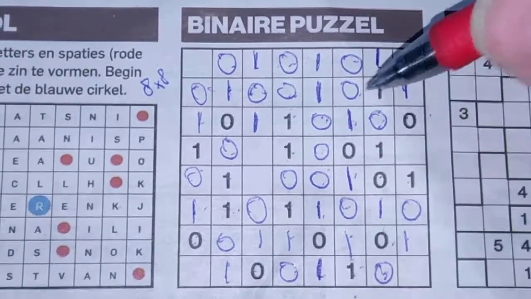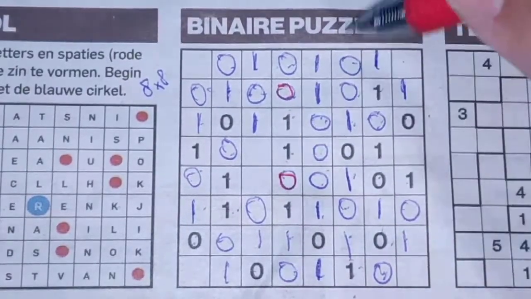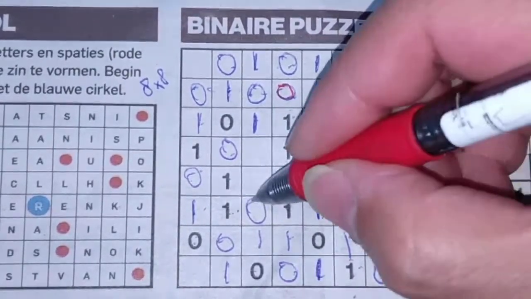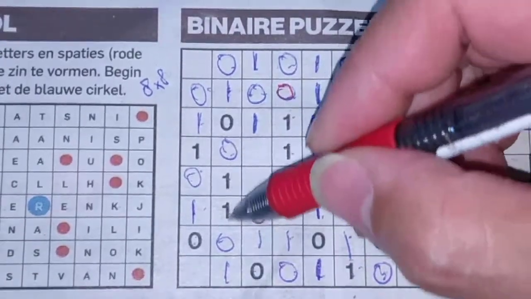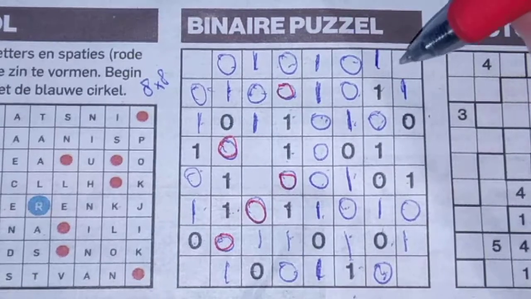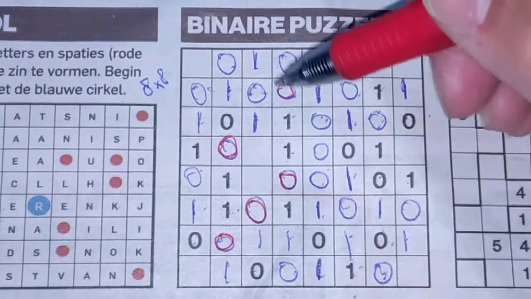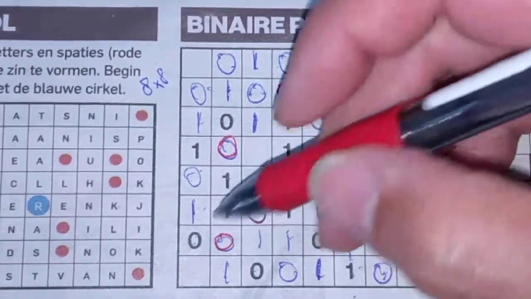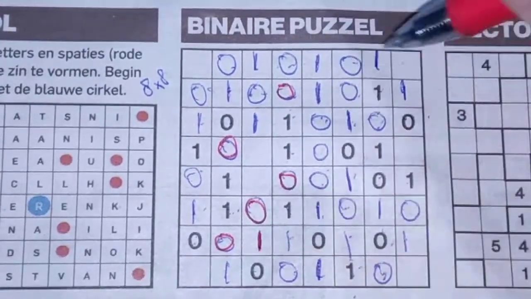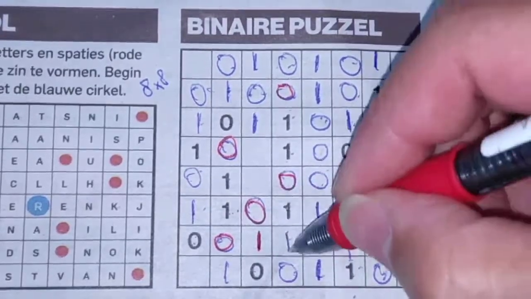Let me start again. This zero is correct. Double 1. Between 2 zeros comes a zero. Correct. These two. Double 1. Here no. There no. Then double 0. Here 1. There 1. Correct. We have 4 zeros, so the rest are ones. Correct.